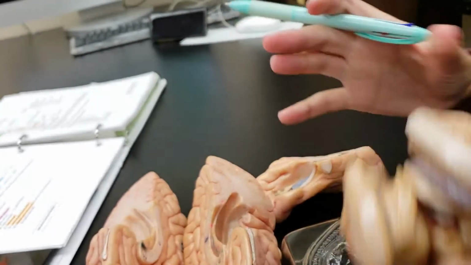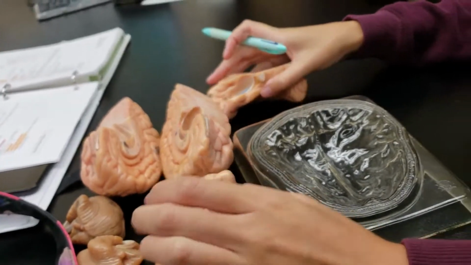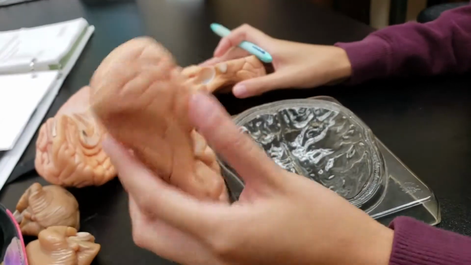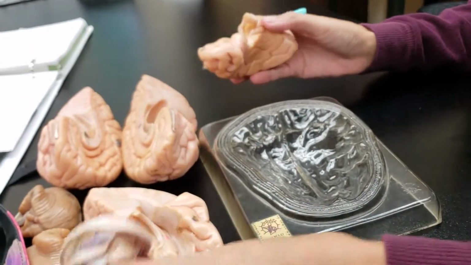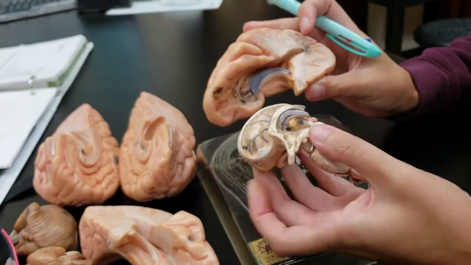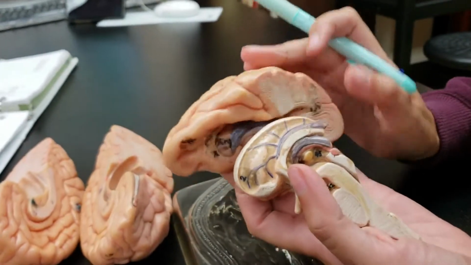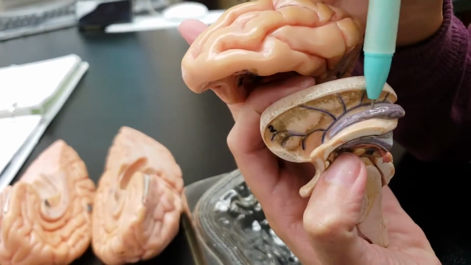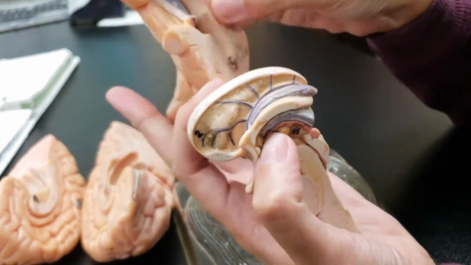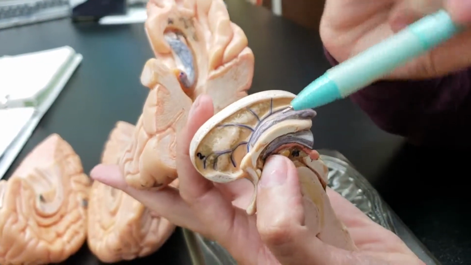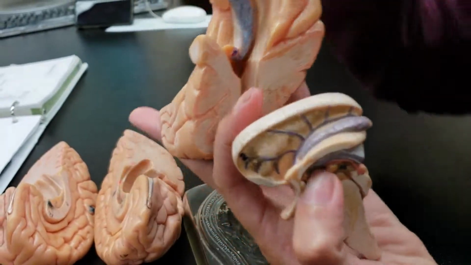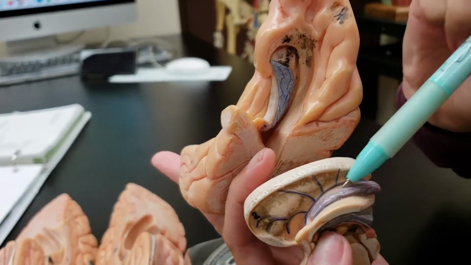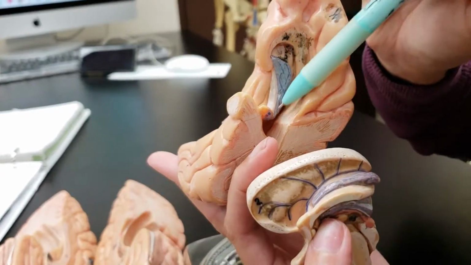All right, so moving on, one last portion I wasn't able to get to. The choroid plexus of the lateral ventricles. That's this blue part right here. Can you see that? Mm-hmm. And then again, it goes into here. So this is the fornix on this side, lateral fornix, and then choroid plexus in there.